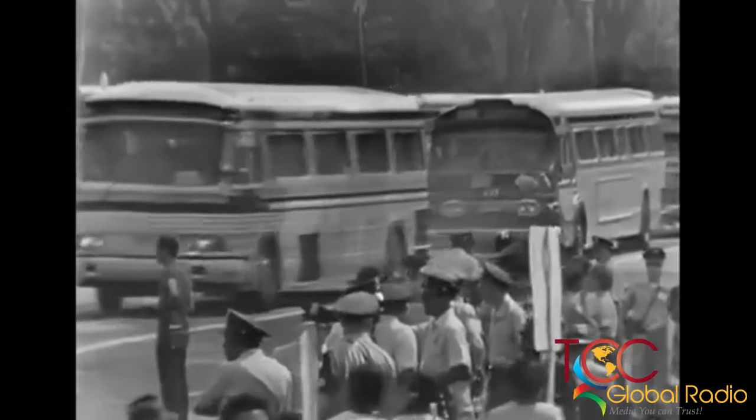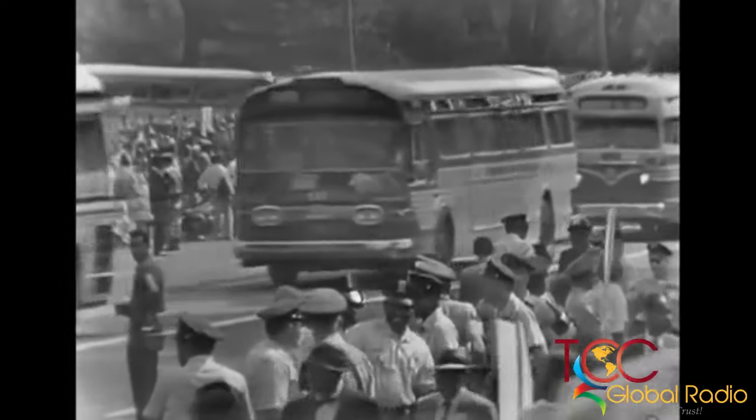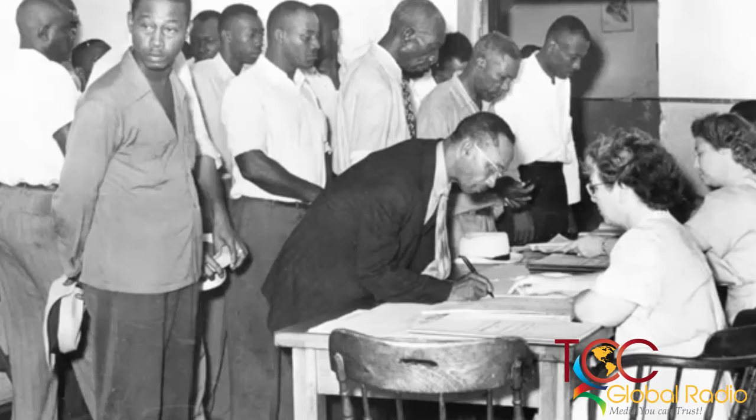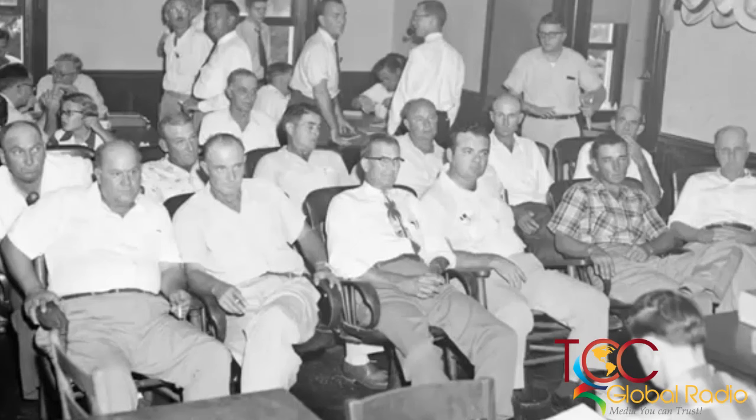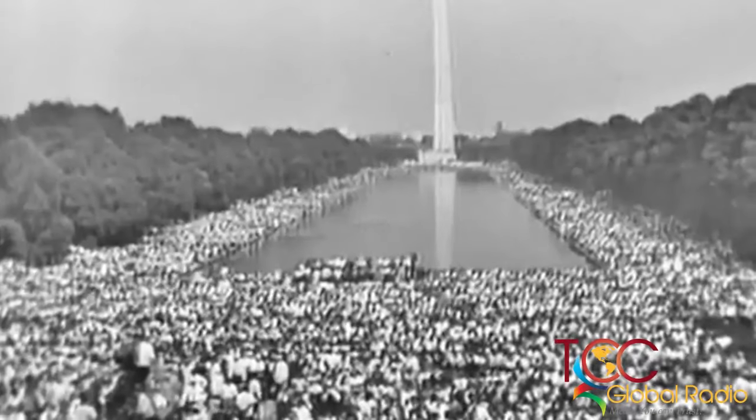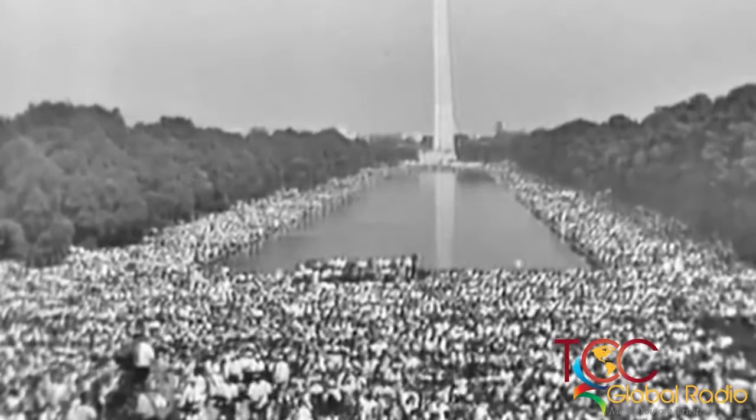Still, voting was not equal for all. Massive resistance in the Deep South was organized to keep blacks from the polls, and legal enforcement was hampered by all-white juries. Voting rights became a central issue in the civil rights movement.